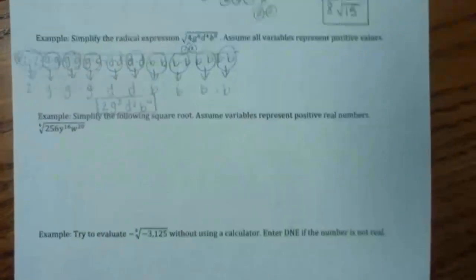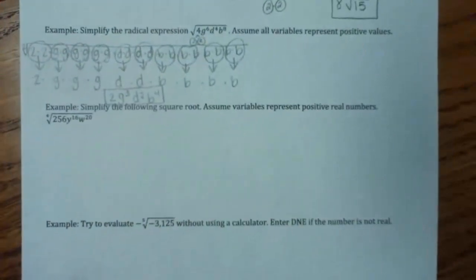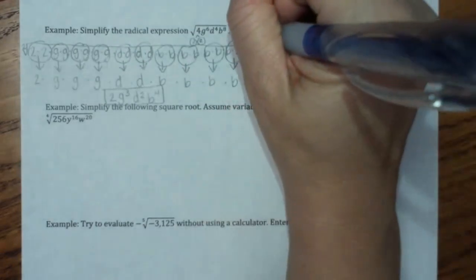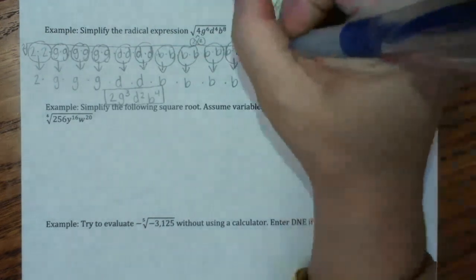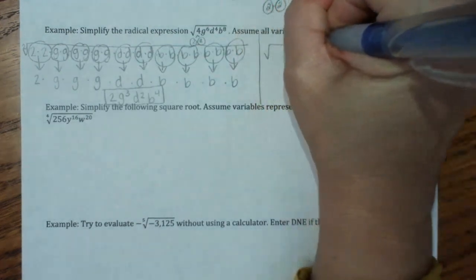So math is all about using patterns, making things less complex, easier. To me, I think this is easier, just writing it all out. But sometimes, what if you had b to the 20th? You'd write out 20 b's, and then you might mess up in your counting along the way. So to make things faster, more efficient, we have another option. Whatever way you like better, you do you.